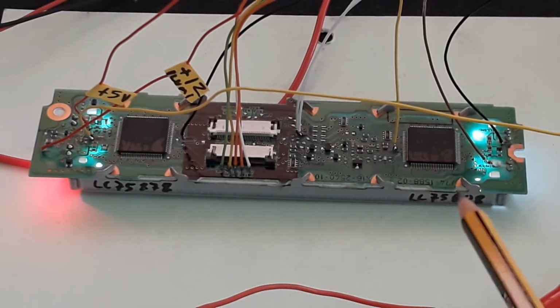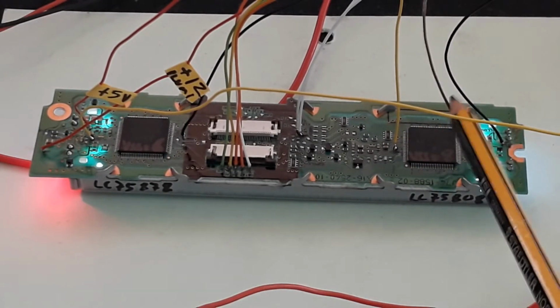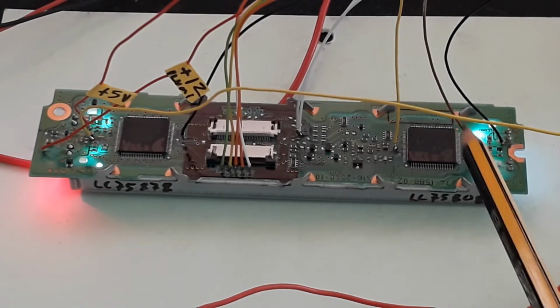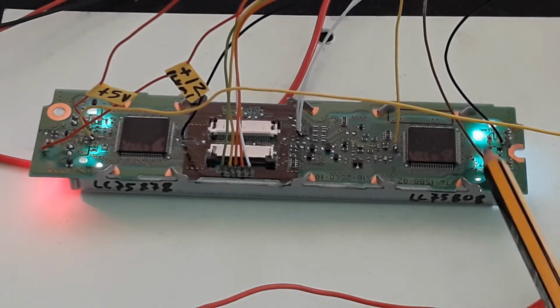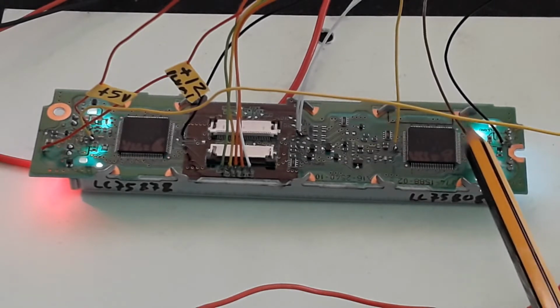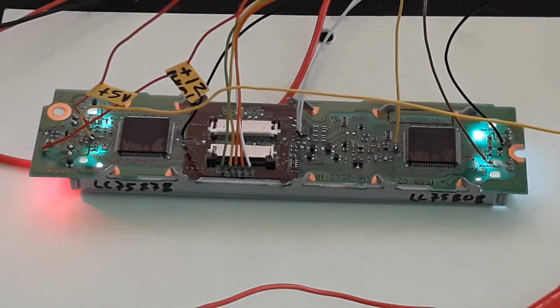You can find also one pin to control the dimmer of the back panel. You need to connect the dimmer to GND with a resistor of 10k, for example.